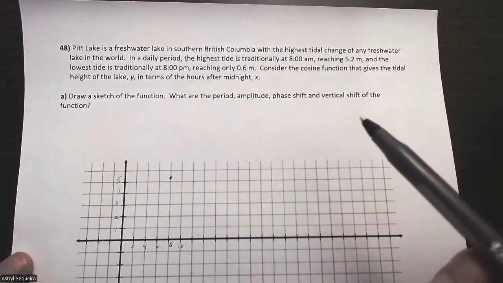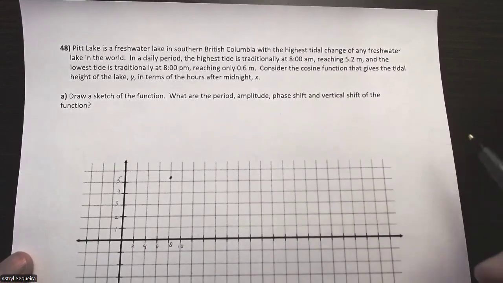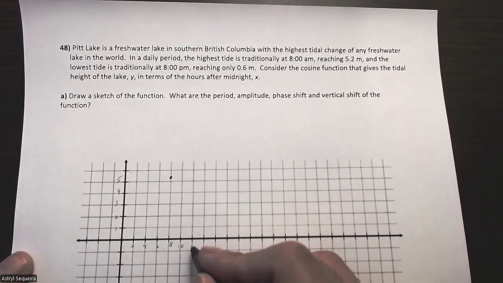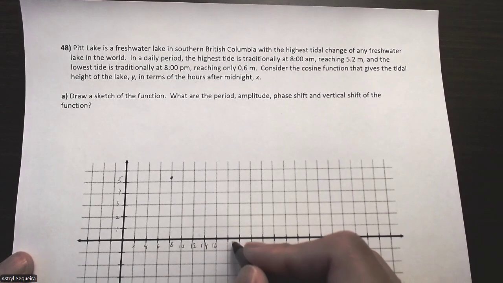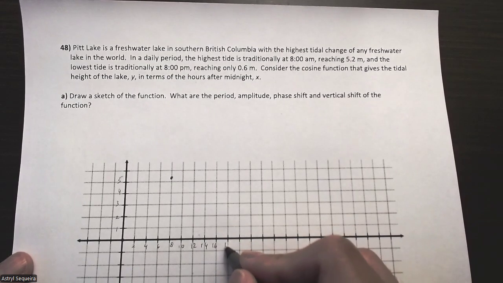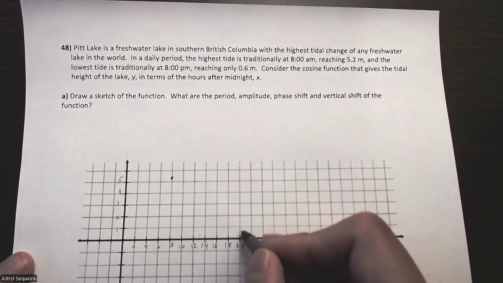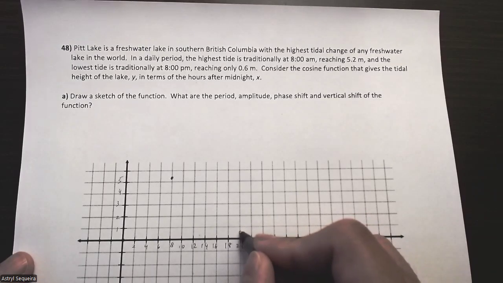So 8 p.m. is, noon is 12 hours after midnight, and then plus 8, that's going to be at 20. Because 8 p.m. is 20 hours into the day. So at 20 hours or 8 p.m., it's only 0.6 meters.